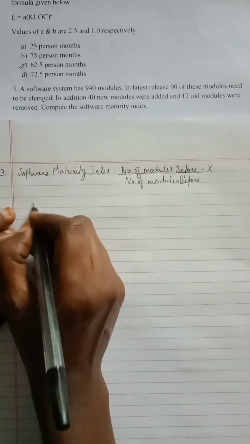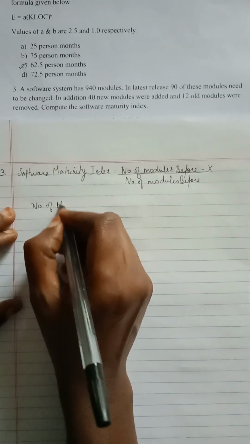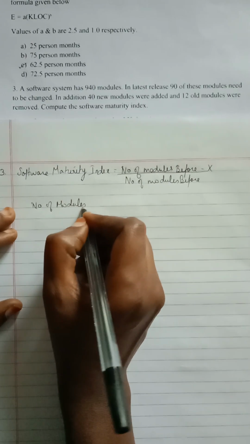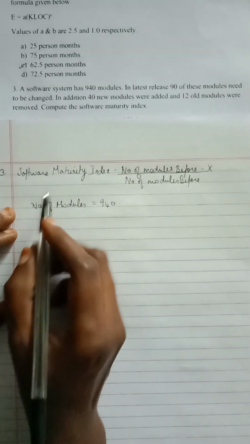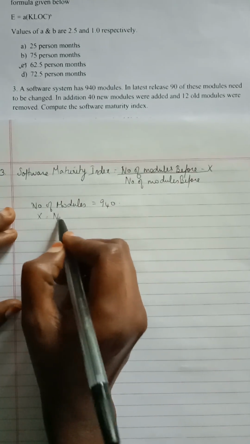So the number of modules before any changes in this problem is 940. Now x, what is x? X will be the number of modules changed.